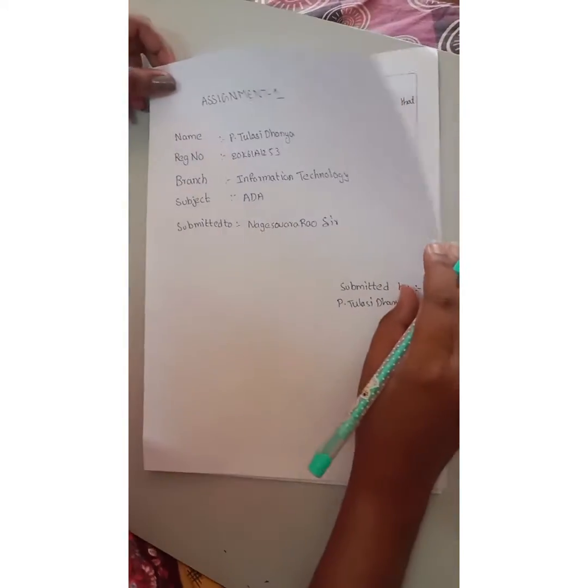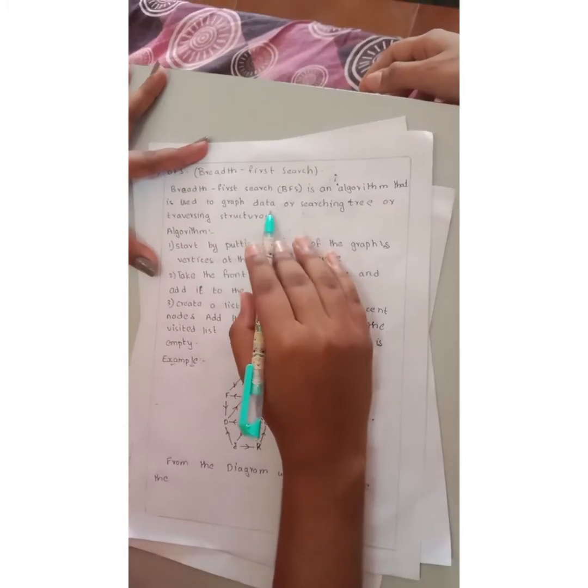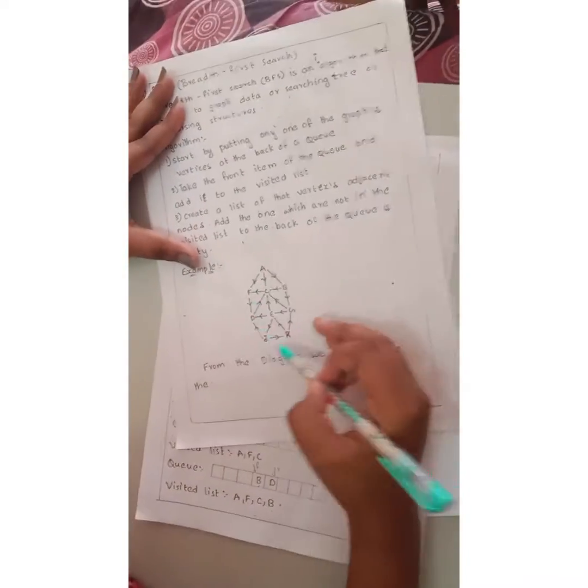Myself Tulsi. I am here going to explain about BFS. BFS means breadth first search. BFS is an algorithm that is used to search graph data, search trees, or traverse structures. For example, we take this graph.